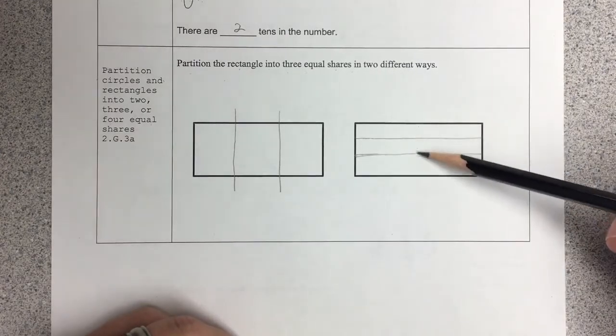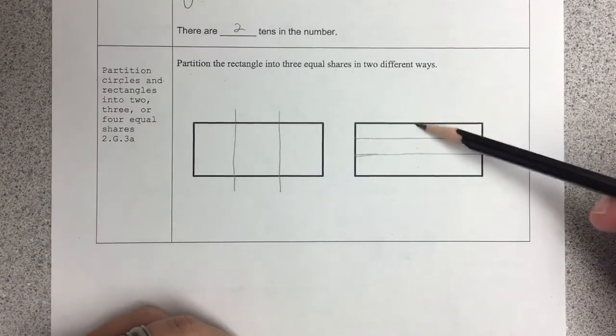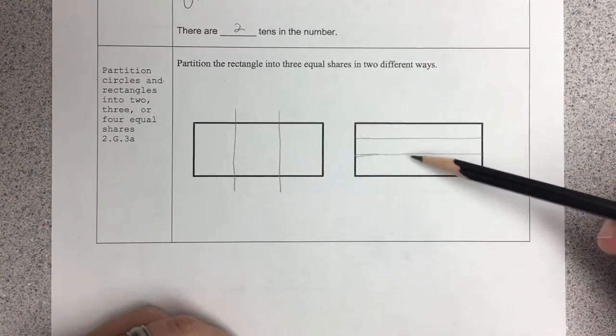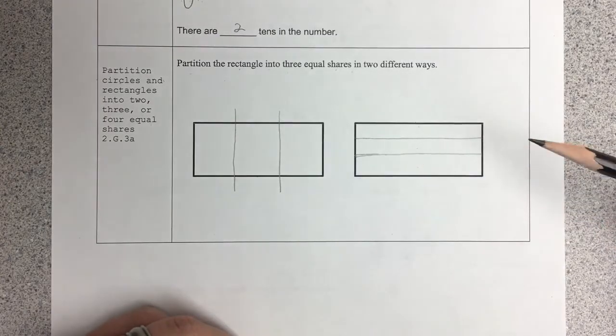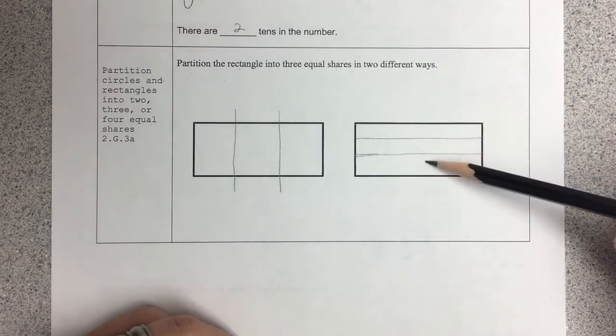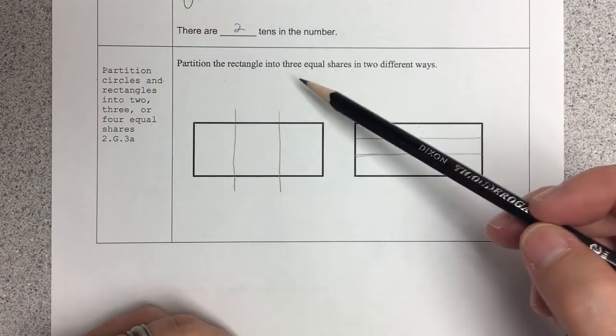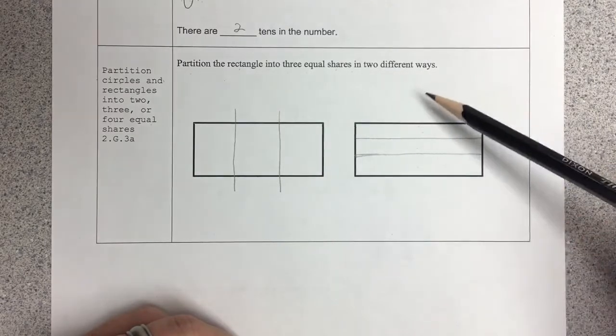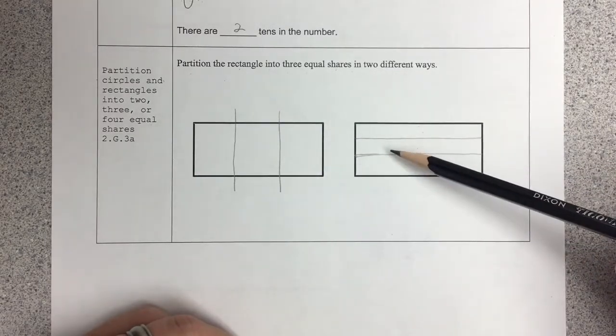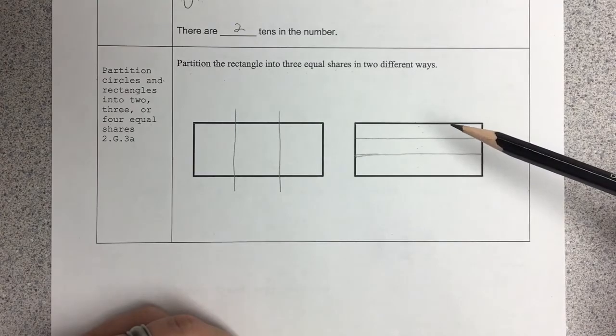So here I've got my 3 equal pieces. This one's a little big. I probably should have moved those lines a little bit, but it's pretty close. So I've got my 3 equal shares. So I showed how to partition the rectangle into 3 equal shares in 2 different ways. I just need to be careful so that the teacher clearly knows what I'm intending by my lines.